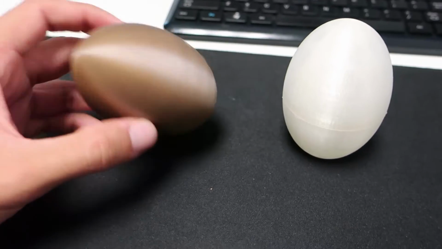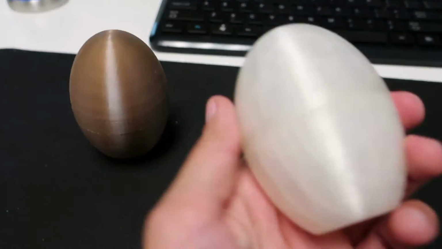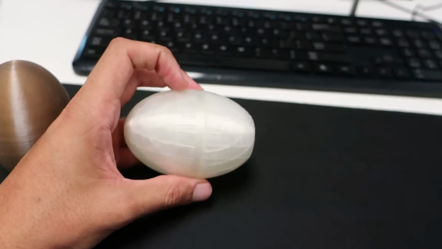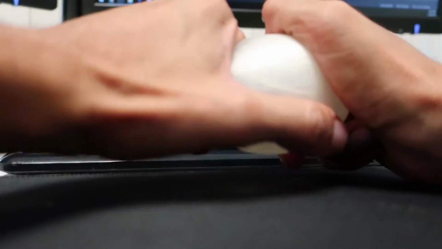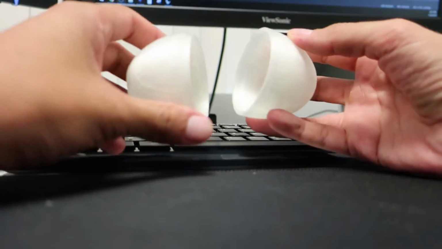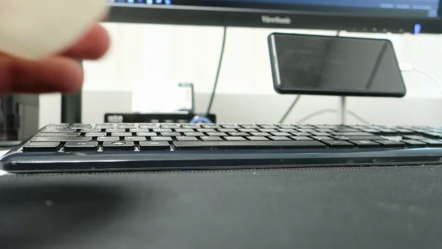Okay, so here are the 3D printed eggs that I gave you an idea of in the tutorial, and they turned out pretty good. I'm going to put the camera down for a second and show you. Let's see, I don't know if it's focused right. But there you go. You can 3D print it, you can open it, you can close it. Let me show you here.